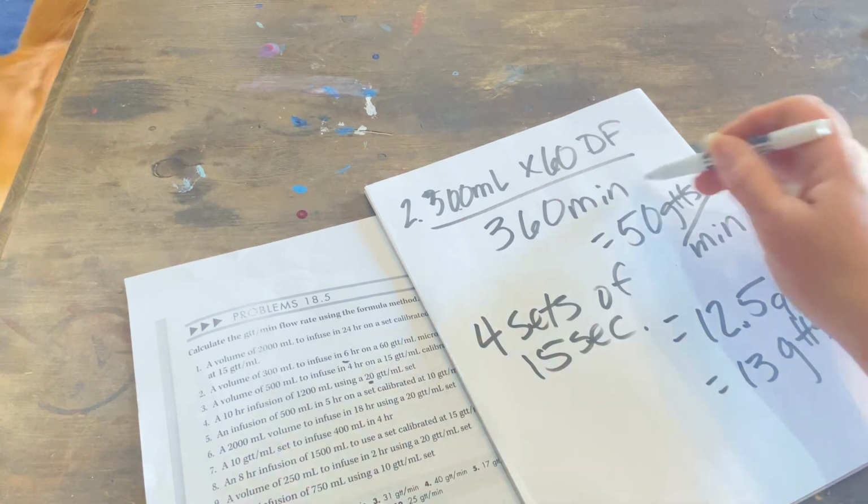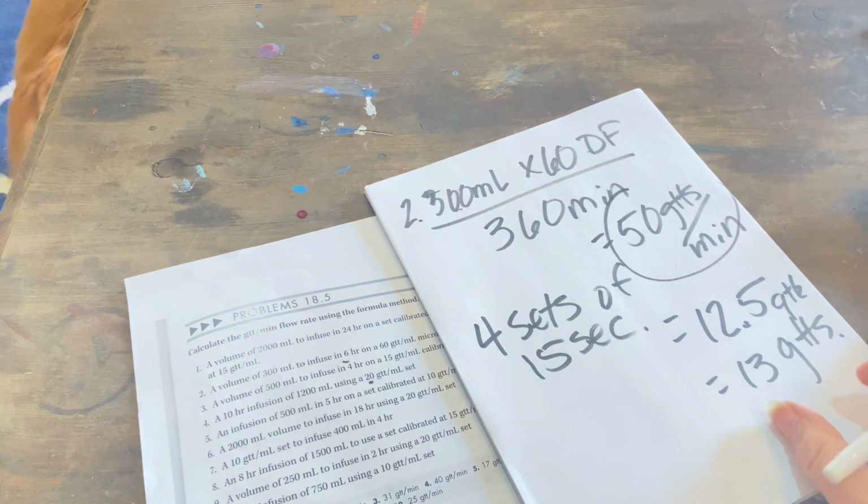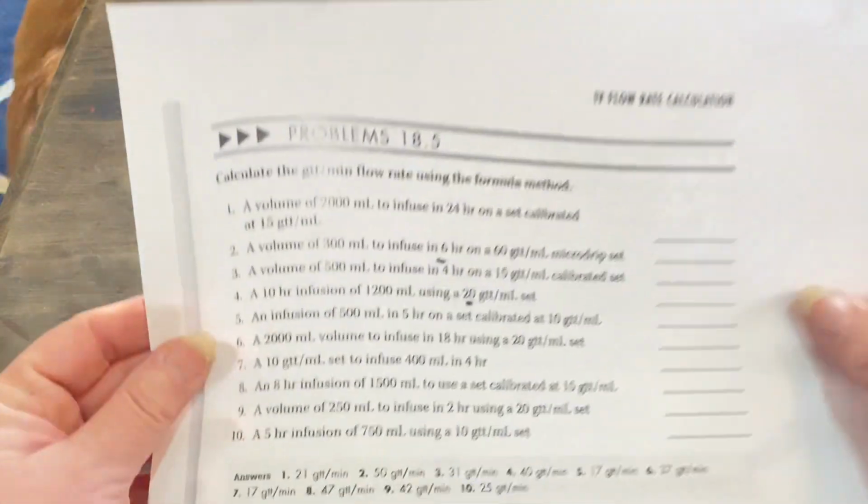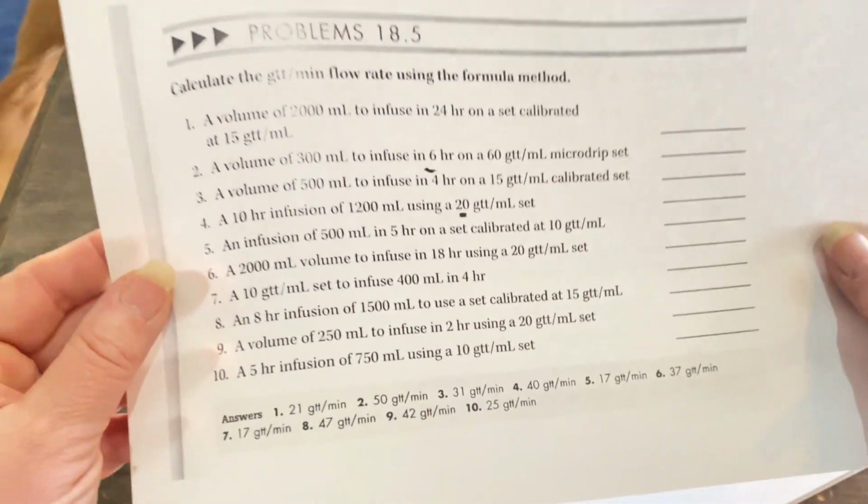Otherwise, you're going to put it at 50 drops per minute. Dear God, help them get that. I hope I didn't throw you. If you didn't get that, just take a deep breath, rewind it, and just listen.